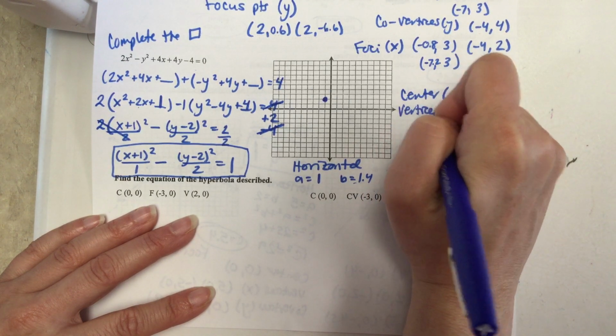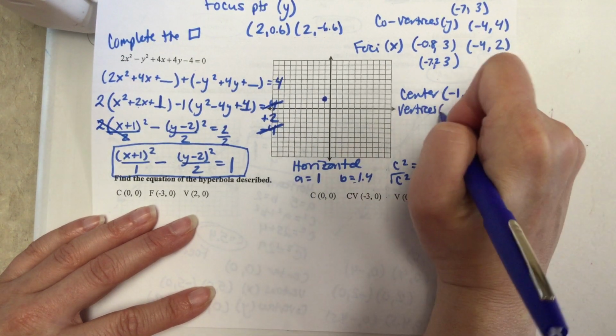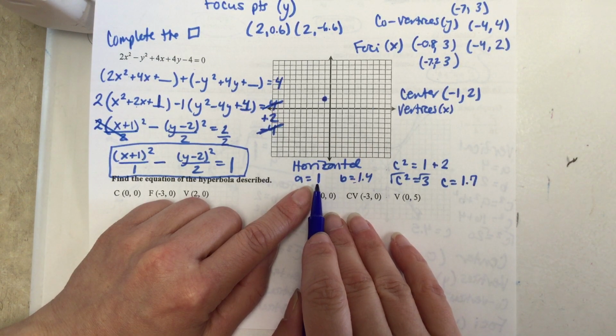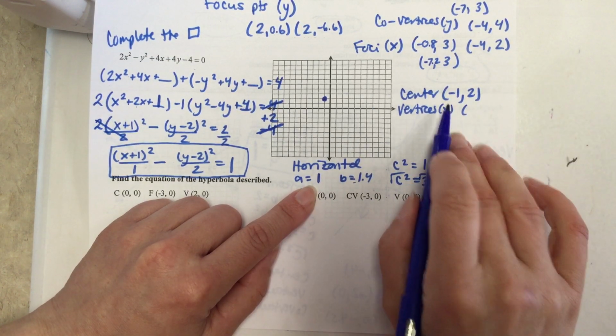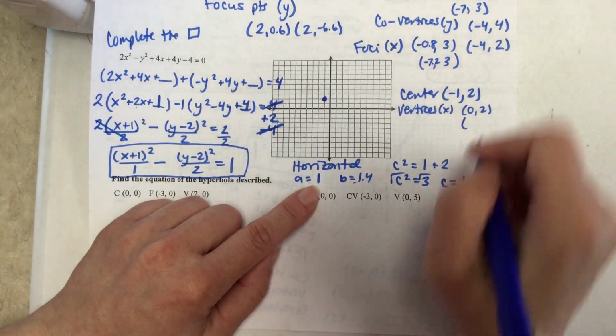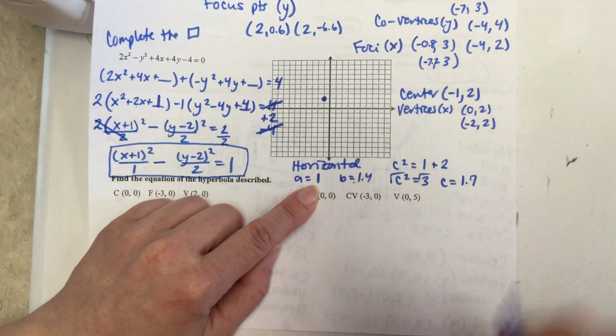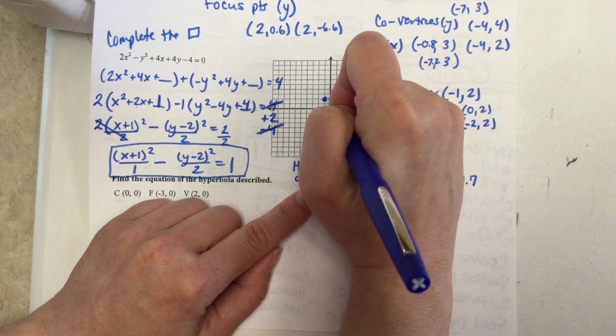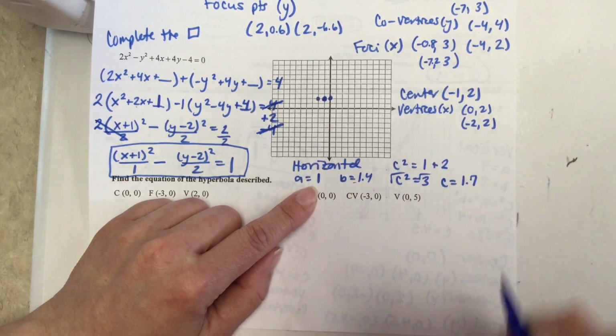Your vertices. Because it's horizontal, you are changing the x. And I'm changing the x by adding and subtracting a, which is 1. So -1 plus 1 is 0. Keep the 2 the same. -1 minus 1 is -2. You keep the y value the same. So I have 0 up 2, -2 up 2.